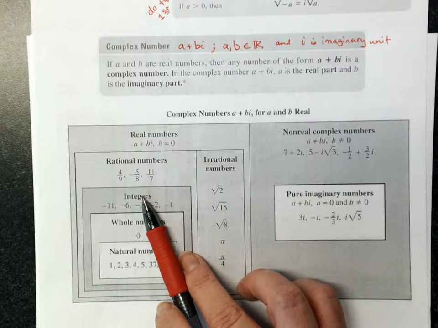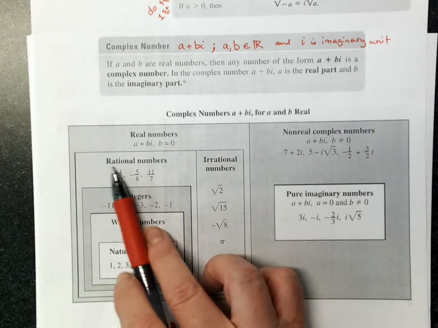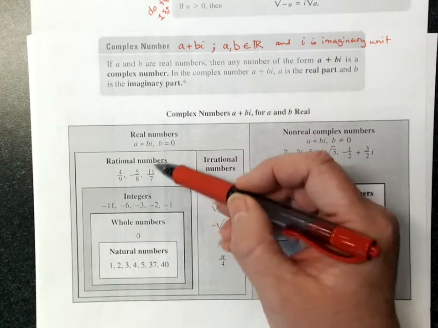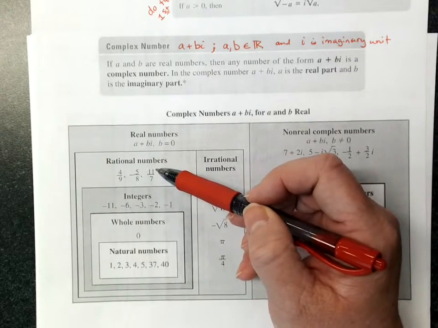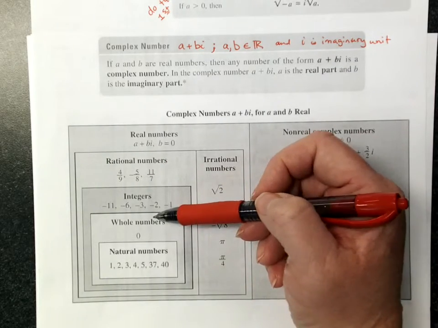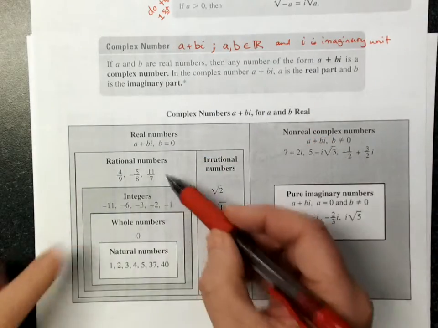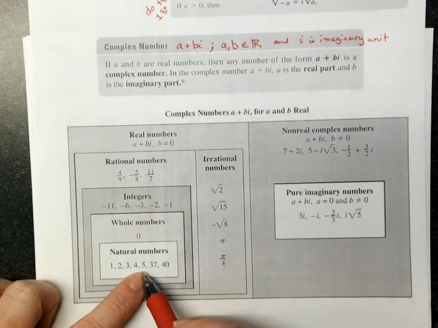Now, if we put an integer over another integer, then we get a ratio, in other words, a rational number. Rational numbers include all of these fractions. They might be proper or improper fractions. They might be positive or negative. An integer over another integer is a rational number. Now, is 5 a rational number?